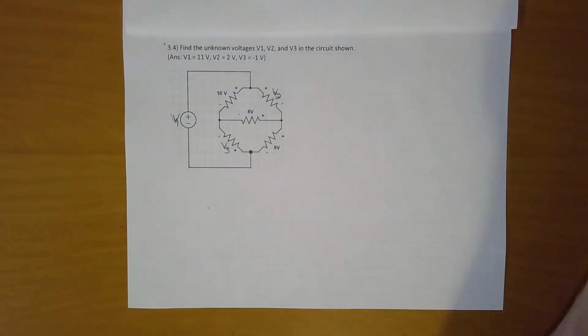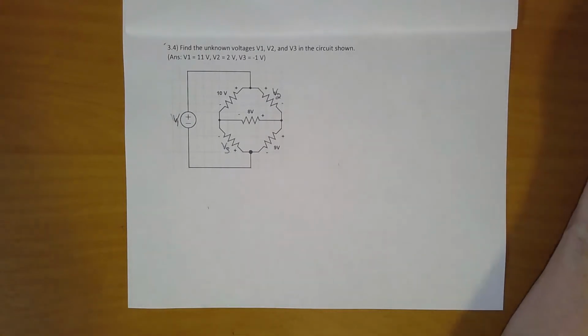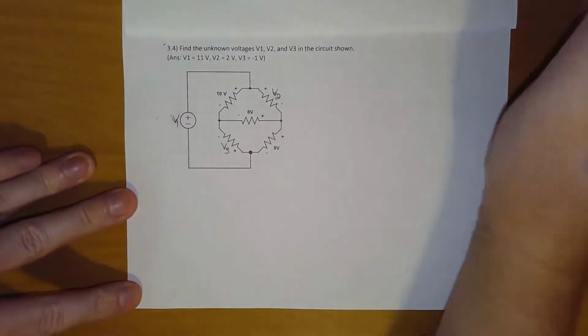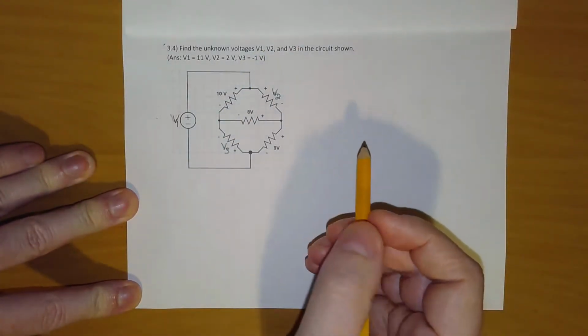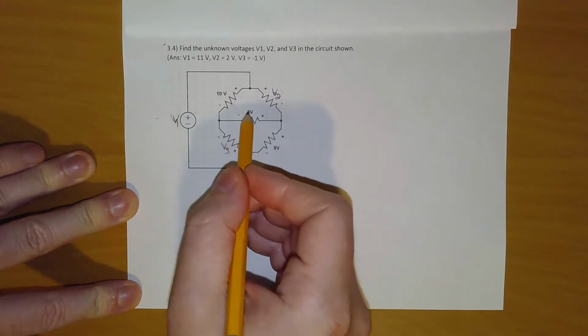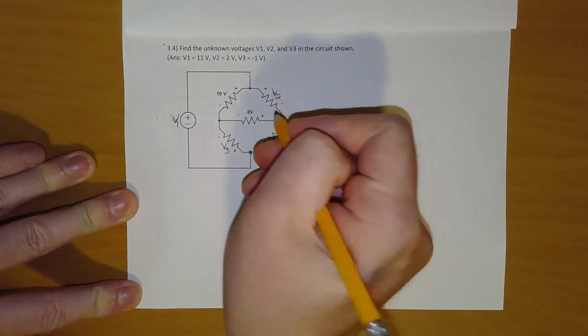In this example, we'll demonstrate how to apply Kirchhoff's voltage law, KVL, to meshes and loops. We'll start off trying to find the unknown voltages in the circuit, so we'll start by finding V2 and V3 because those are contained within meshes. So let's label those meshes.